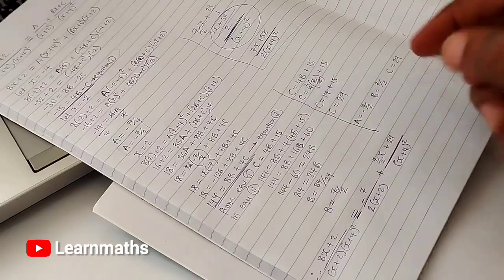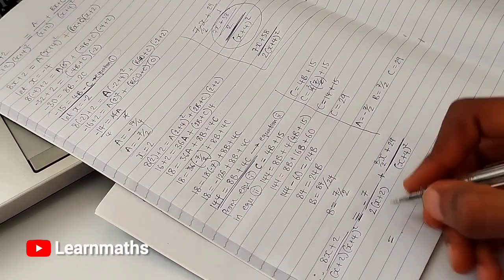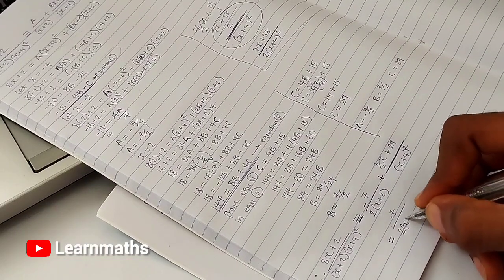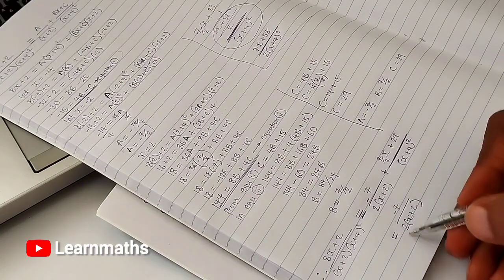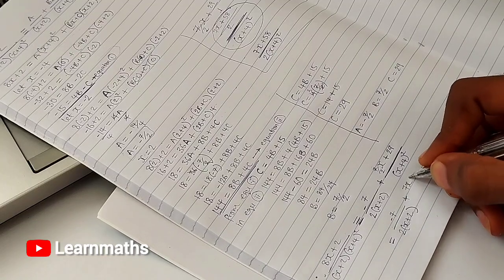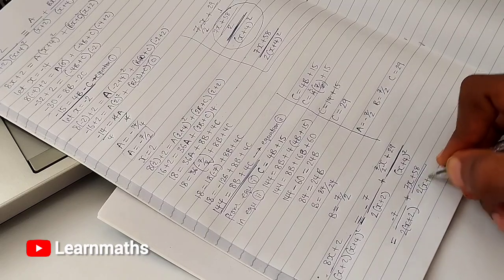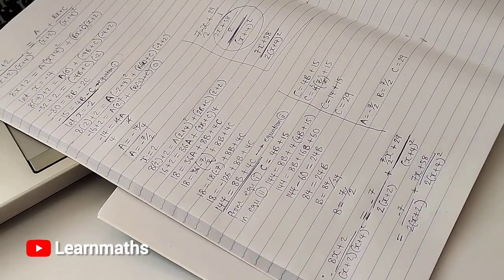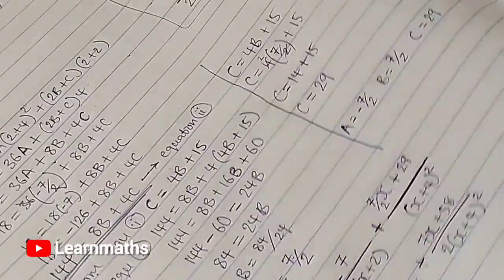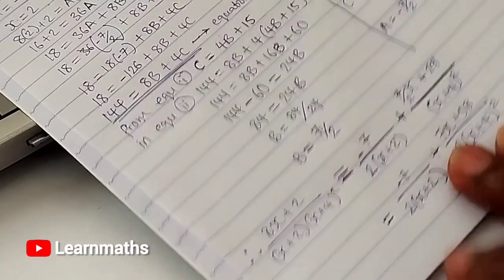So let me rearrange my answer, though it's obviously fine if you leave it this way: negative 7 over 2 x plus 2, plus 7x plus 58 over 2x plus 4 square. All right, so this right here is the answer to the A part of question 6.